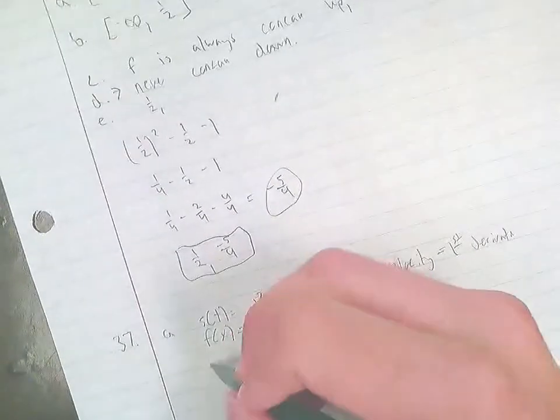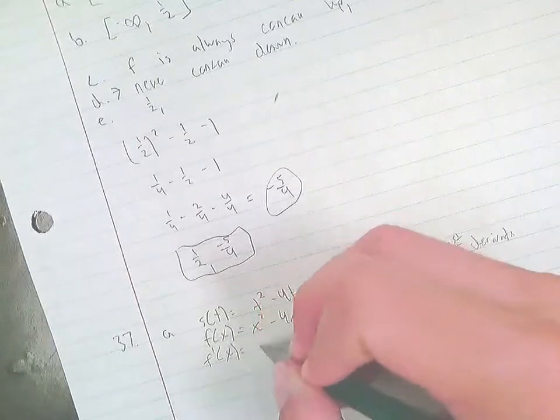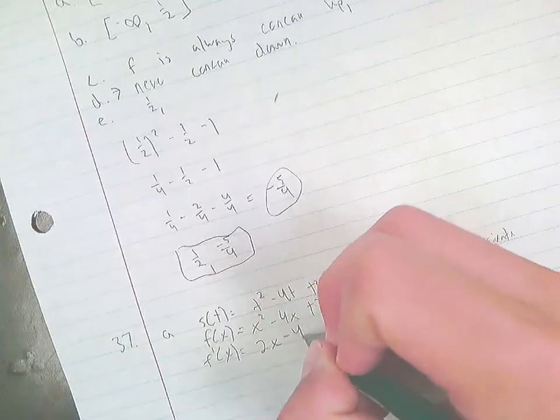The first derivative of this equation is 2x minus 4.